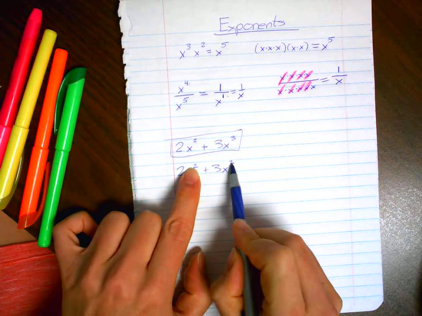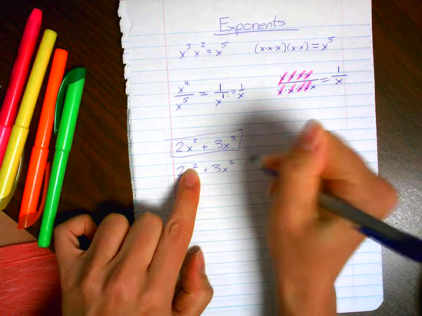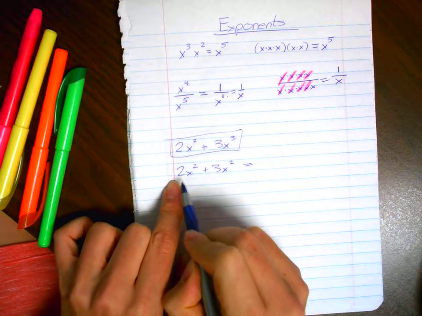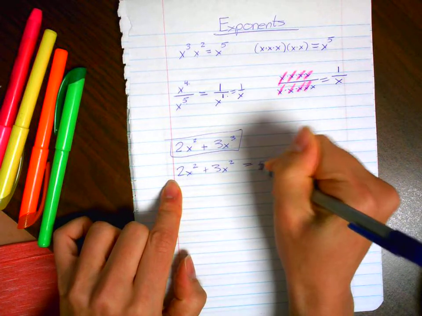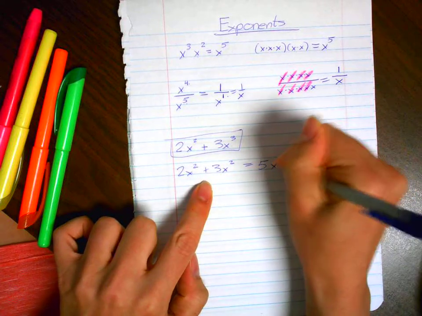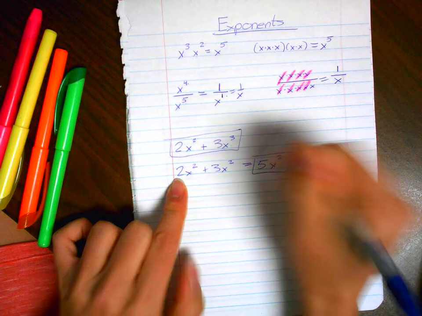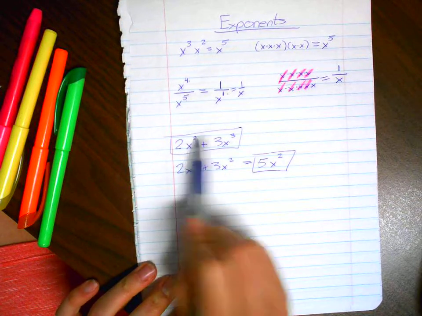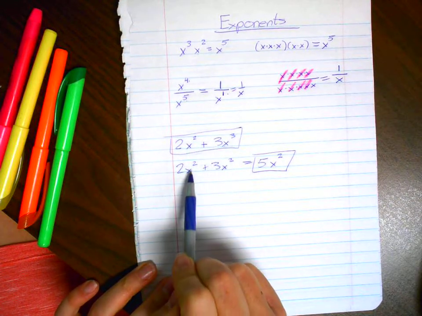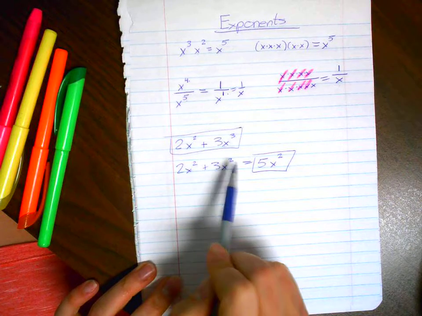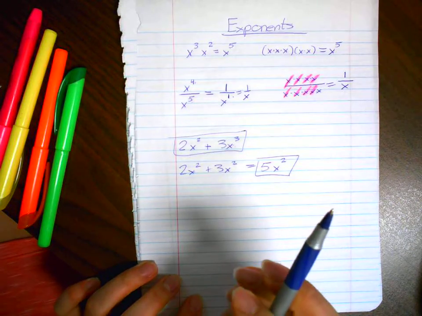Same base, same exponent, now I can add them. And this is coefficient plus coefficient, which is 5, and then you just leave your variable with the exponent alone. So again, you can't combine them if they have different exponents. As long as they have the same base and the same exponent, then you can combine.